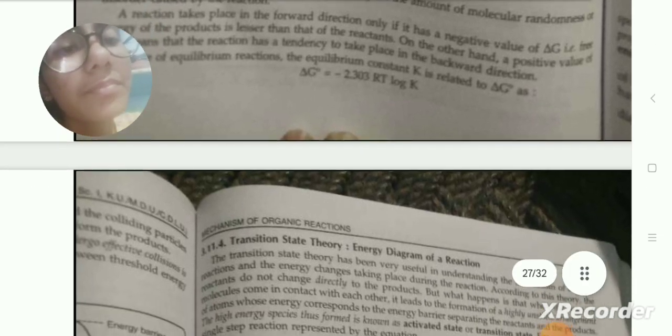A reaction takes place in the forward direction when del G is negative. Del H is negative when the products are lower in energy than the reactants. A positive value of del G means the reaction has a tendency to take place in the backward direction. When del G is negative, its value is minus 2.303 RT log K.